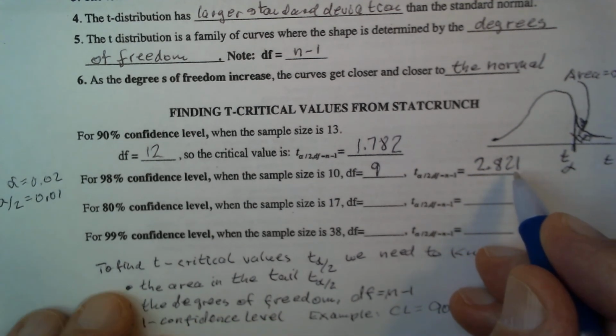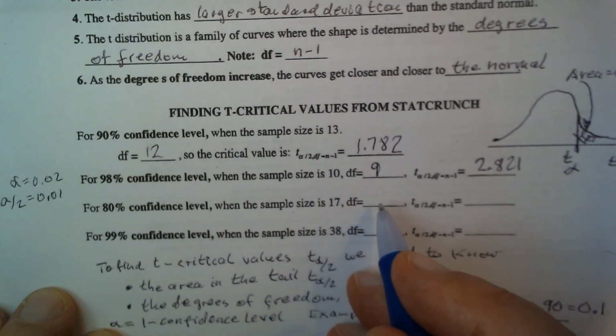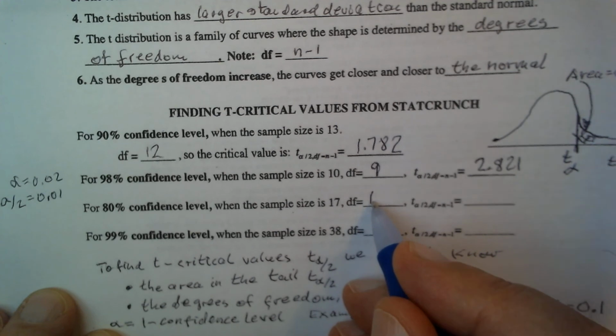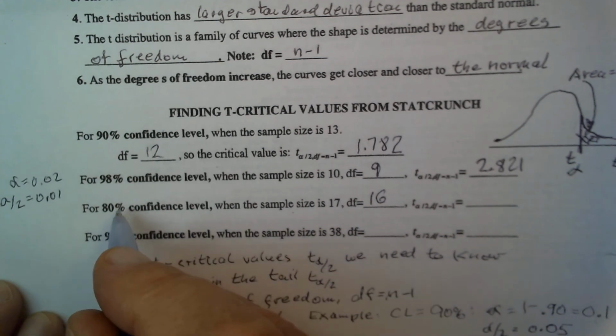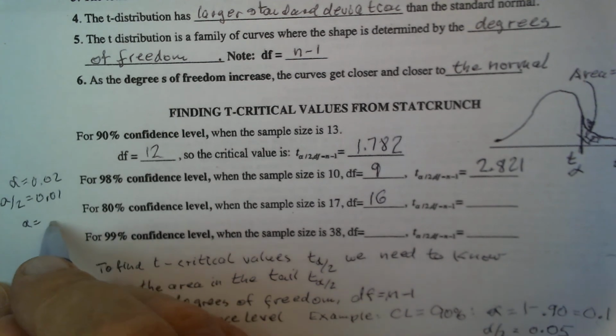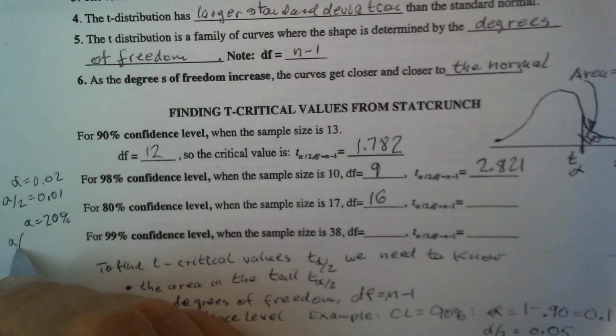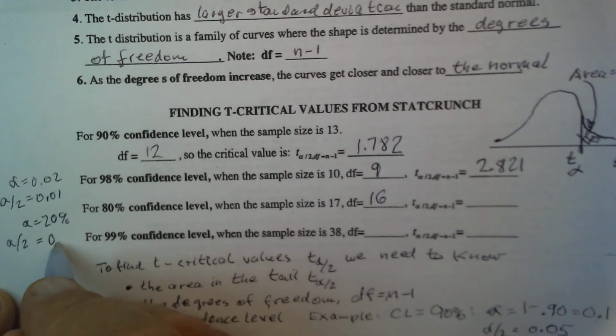And let's say for the 80% confidence level, when the sample size is 17, the degrees of freedom is 16, and we know that alpha is equal to 20%. So alpha divided by 2 is equal to 10%, or 0.1.